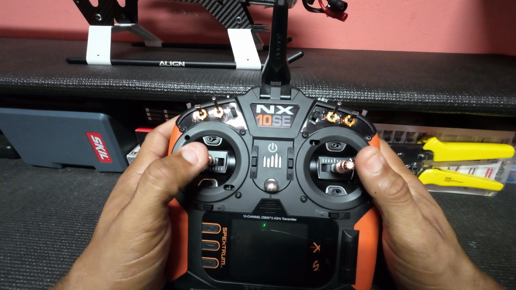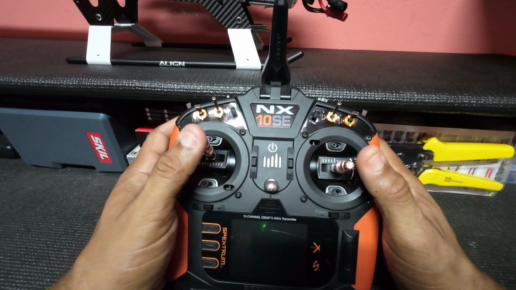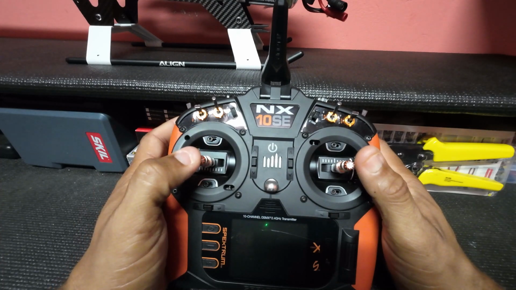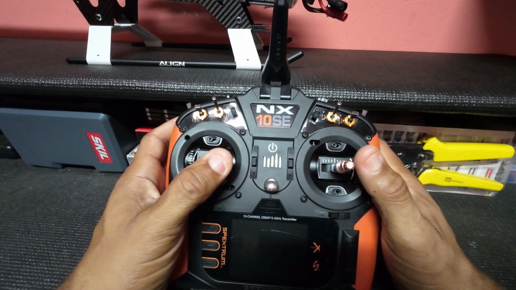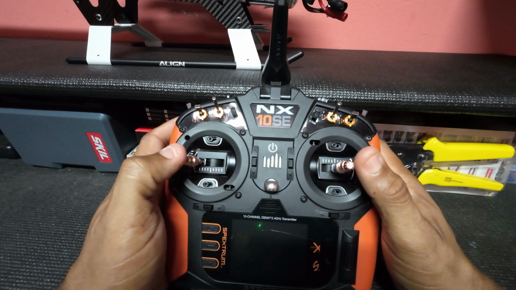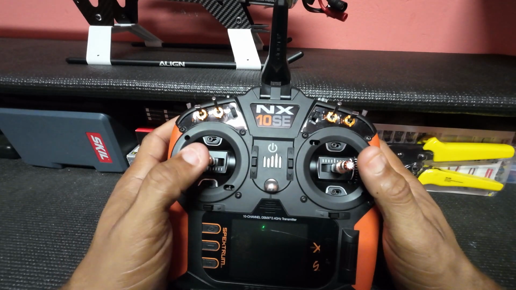Collective changes the pitch, increases speed, you get lift, helicopter lifts off, and you're up and running in the air. Also, you want the nose to go right, push the stick right. You want the nose to go left, push the stick left. That's what this left stick does on my controls.